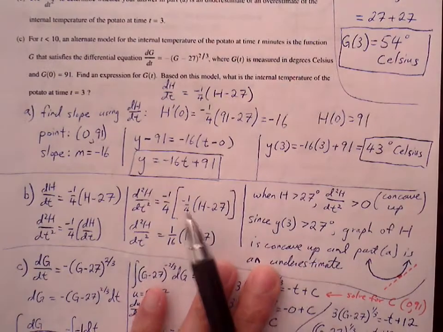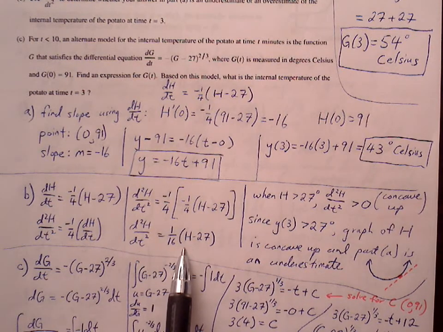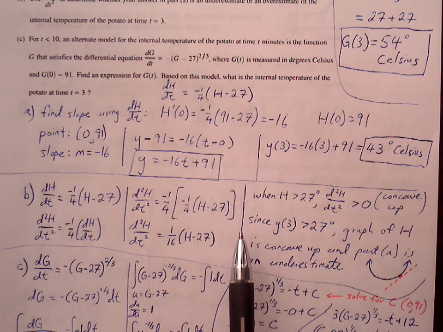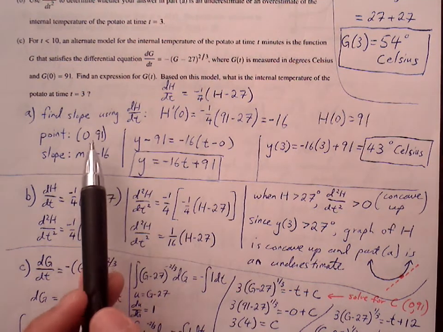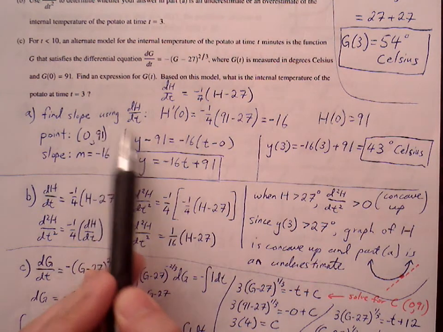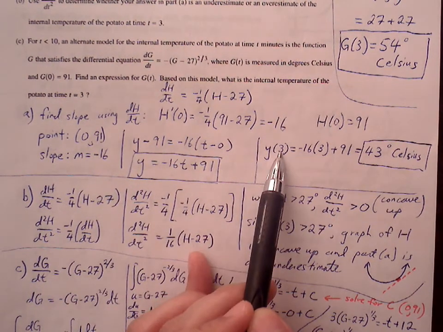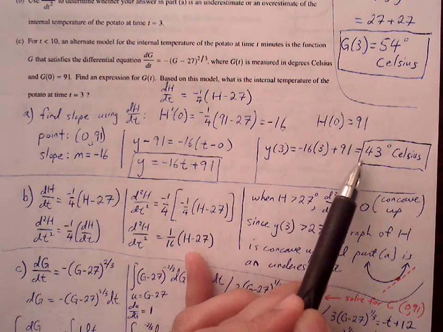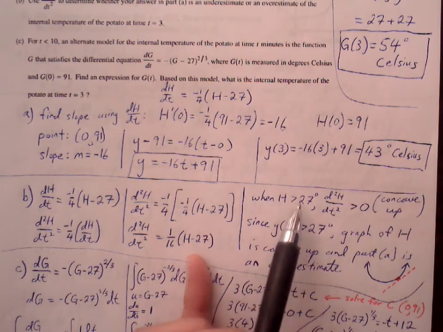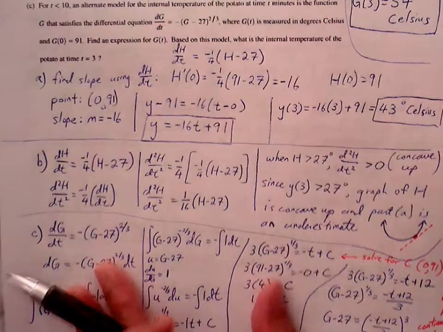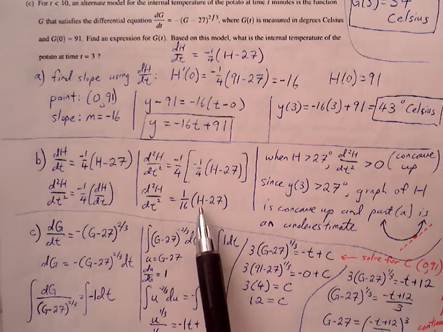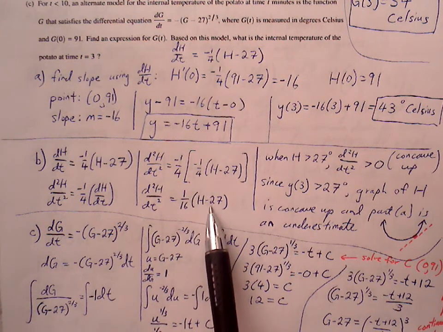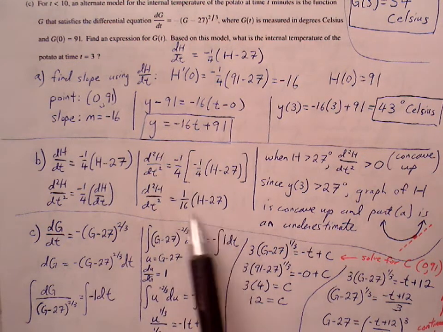So let's think about what happens with h, right? We know that up until t equals 3, the temperature starts at 91 and is going to keep falling. But up until that third minute, it's going to be way above 27 degrees, right? And the reason I'm pointing that out is because if we look at that h minus 27, we know that the temperature, at least in that first 3 minutes, is always going to be above 27. And so we know that because it's above 27, this expression is always going to produce a positive value.